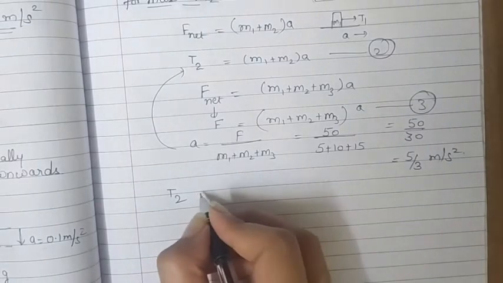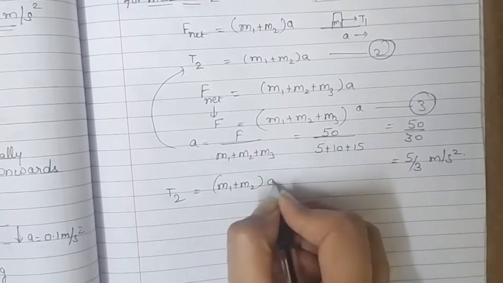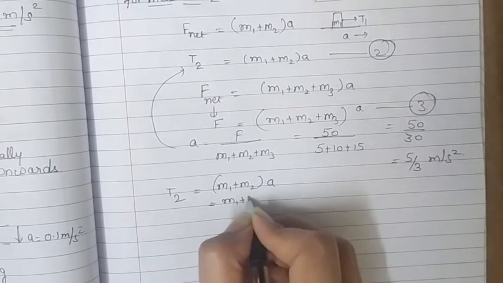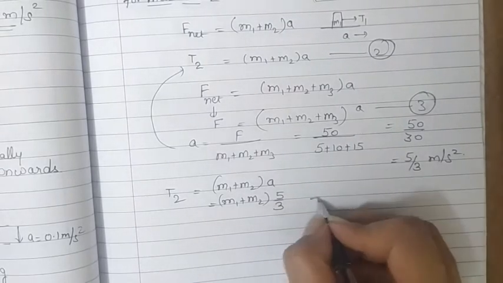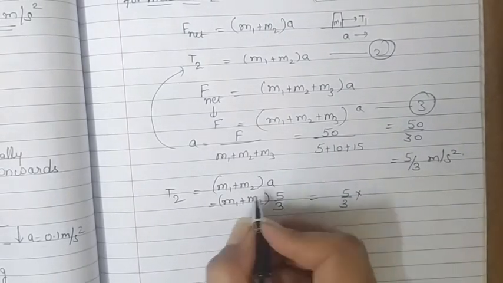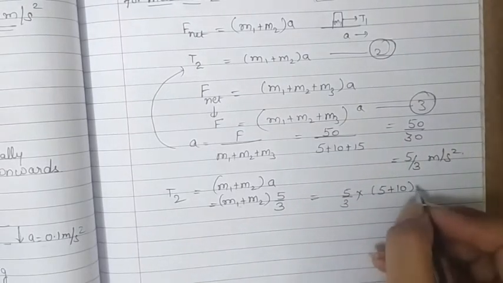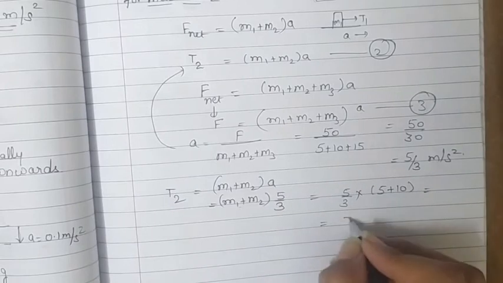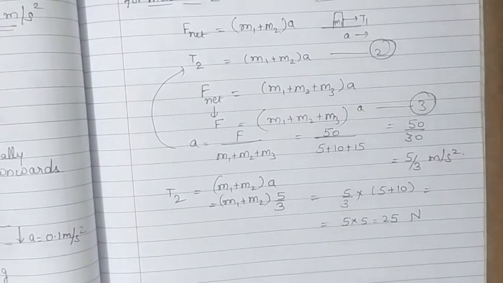Now we can find T2 by putting the value of acceleration in equation number 2. We get T2 is equal to (M1 plus M2)A. So this will be (M1 plus M2) into 5 by 3, or 5 by 3 into masses 1 and 2, which were 5 and 10. So this is 15, 3 5s are 15, and 5 into 5 is 25 newtons. So T2 is 25 newton.